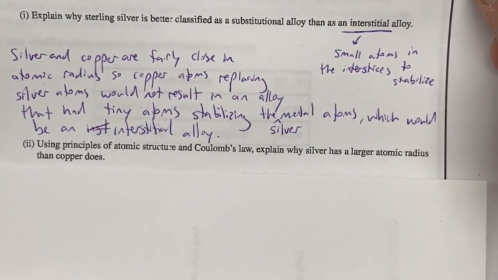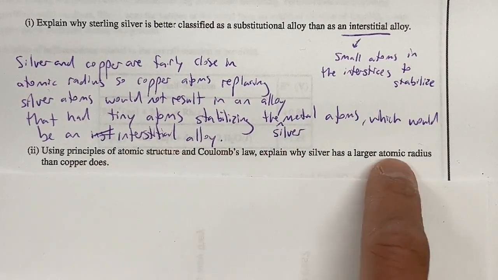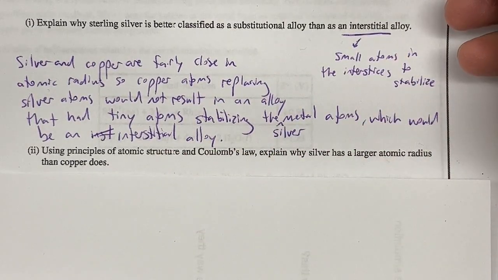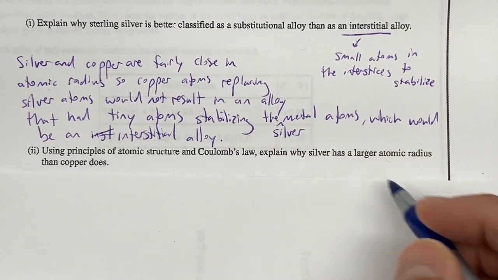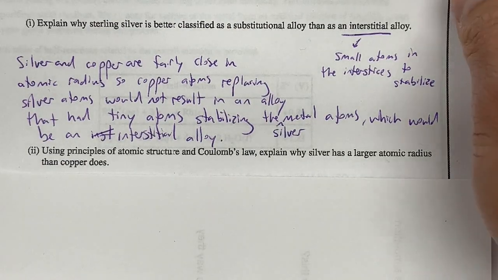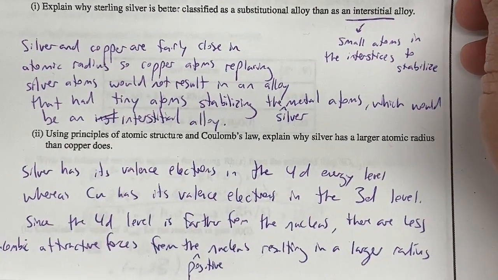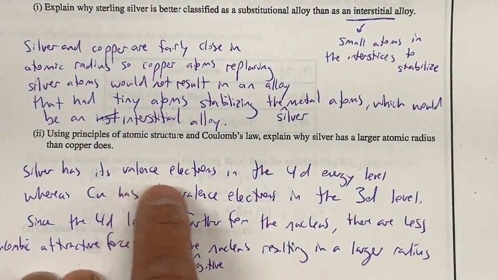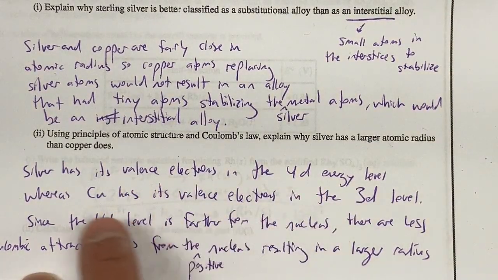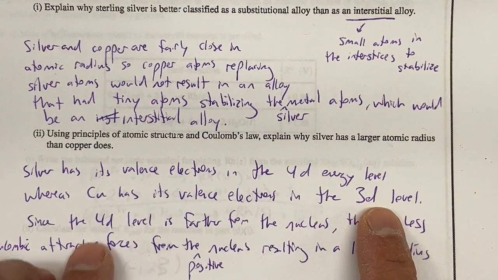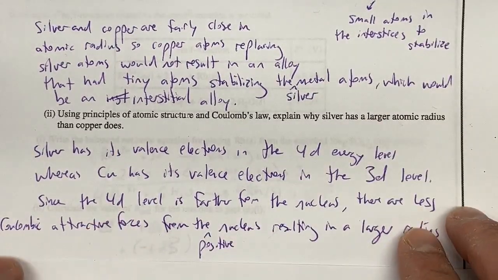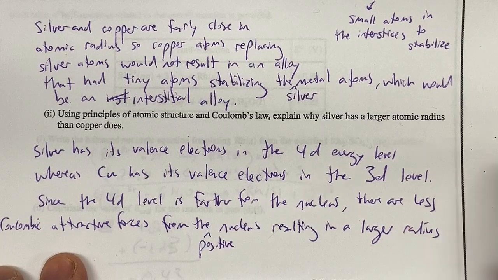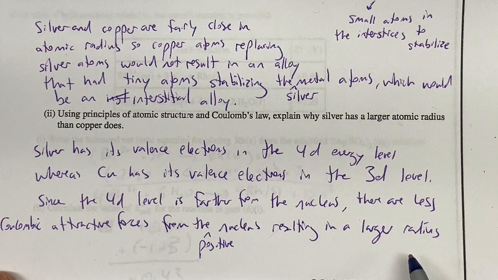So why does copper have a smaller atomic radius, in terms of Coulomb's law? Anytime you have Coulomb's law, you want to talk about attractions between charges, and so I just wrote silver has valence electrons in the 4d energy level, whereas copper has them in the 3d level. The 4d level is farther from the nucleus. Okay, so if it's farther from the nucleus, there's less Coulombic attractive force from the positive nucleus, resulting in a larger radius.